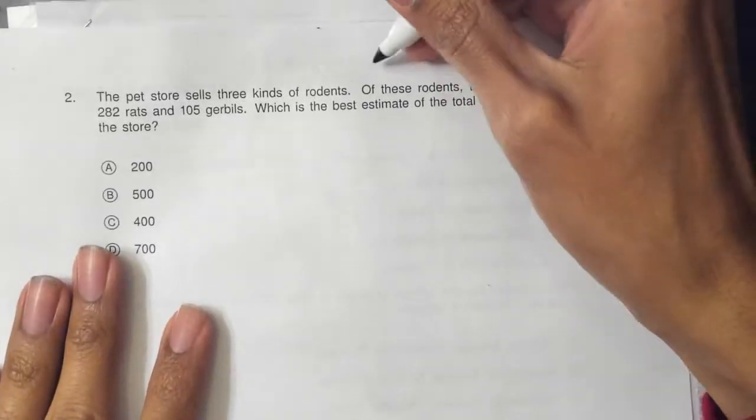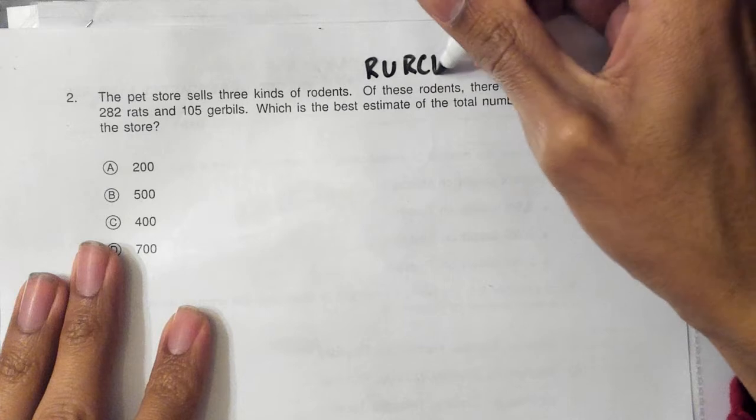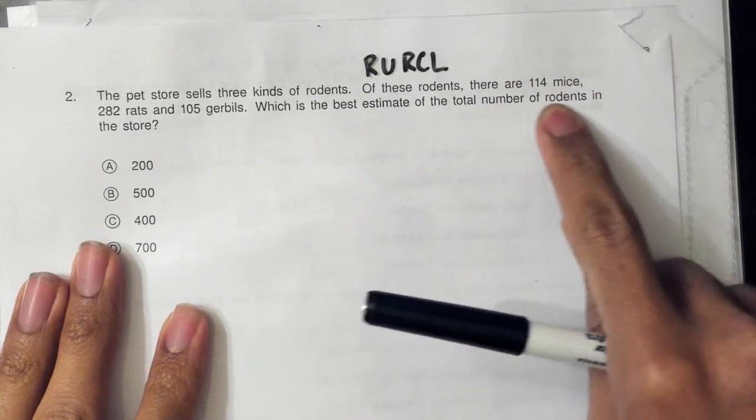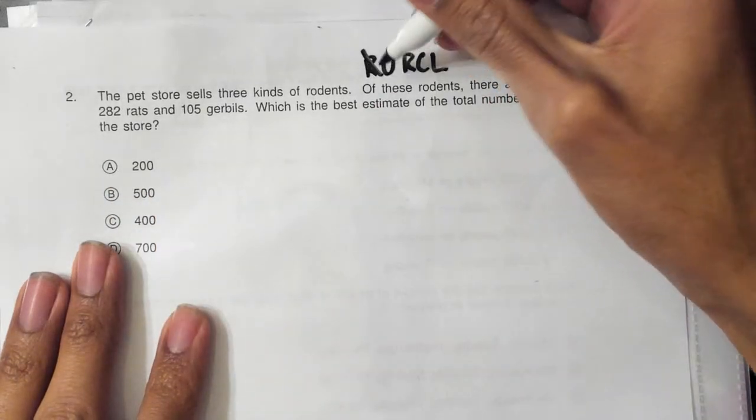This is number 2. Are you reading closely and looking? Let's read the question. Which is the best estimate of the total number of rodents in the store? Let's underline that.